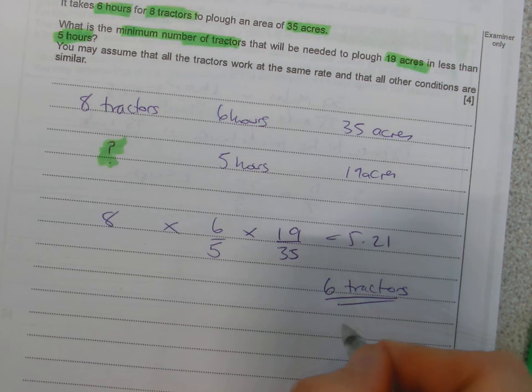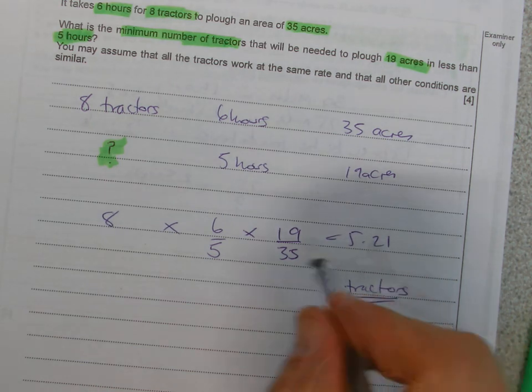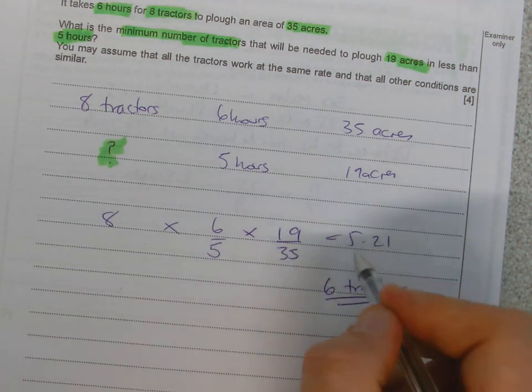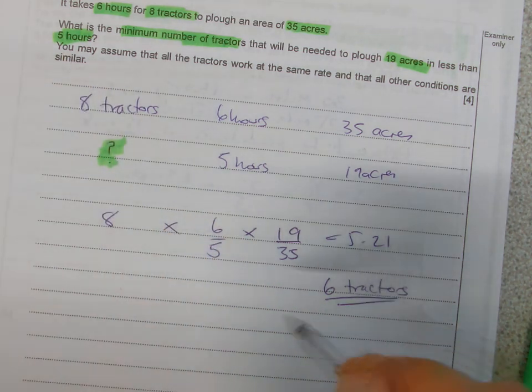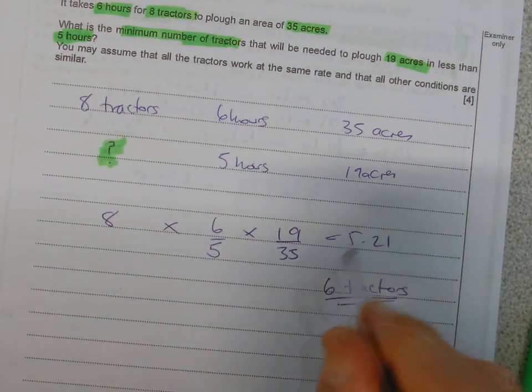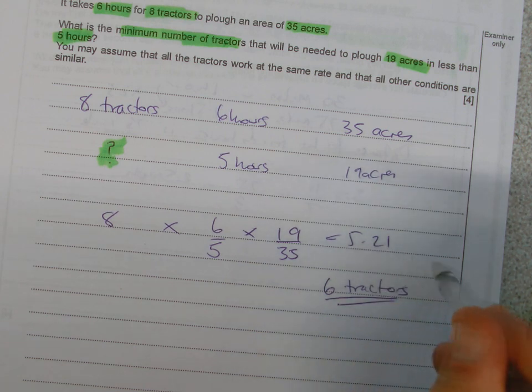If you only put 5 down, then of course that wouldn't be enough to actually get the job done, because you've got to do it in less than 5 hours. Right, so you need to make sure that you've got more than 5.21 tractors doing the job. So we go for 6 tractors.